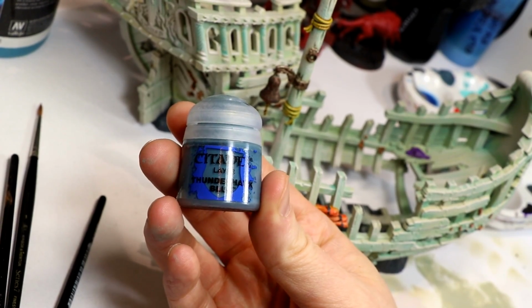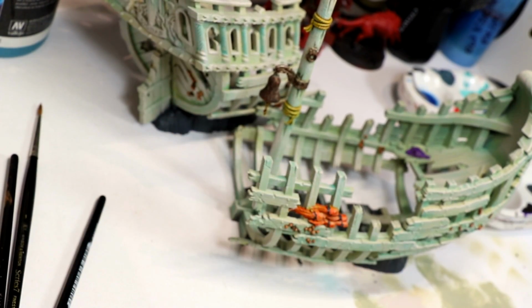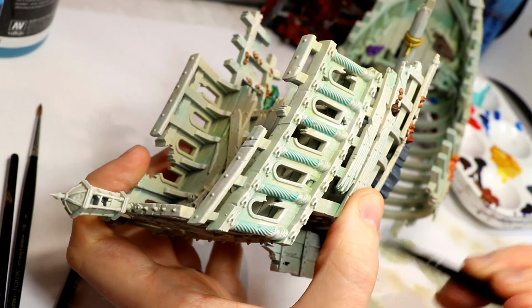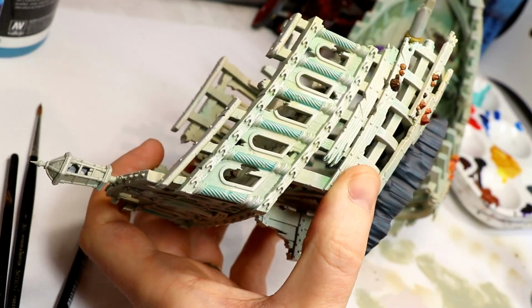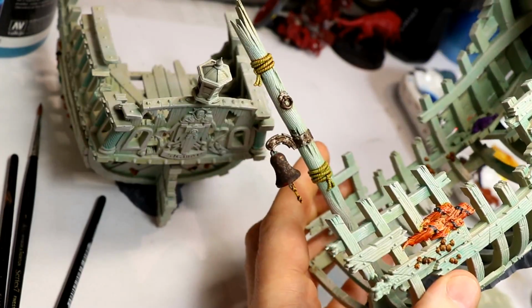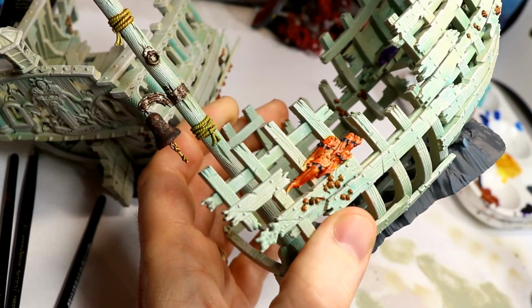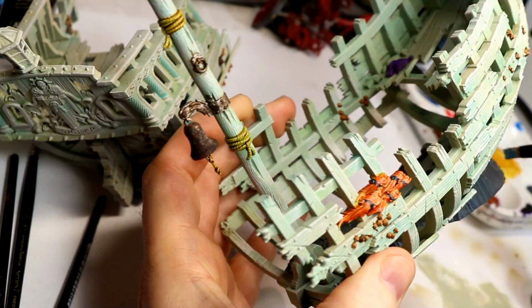Next, dry brush with Thunderhawk Blue, just along the ridges and edges of the bottom, the gray bottom. I'm trying to go for like a bluish gray, like the bottom of the ocean. It's going to be subtle and not super apparent, so you can choose a brighter color if you like.